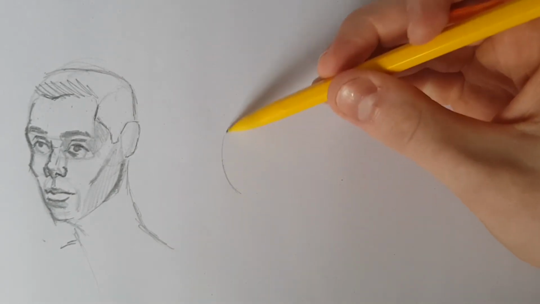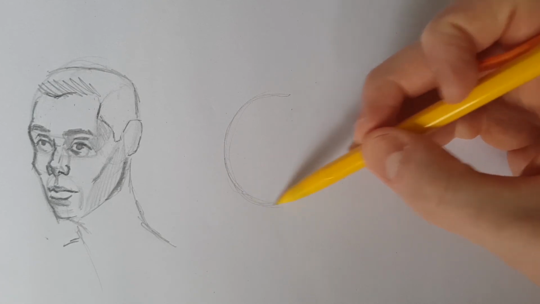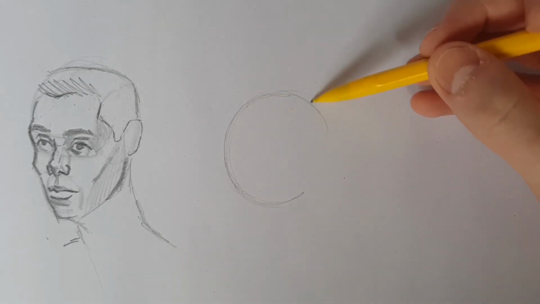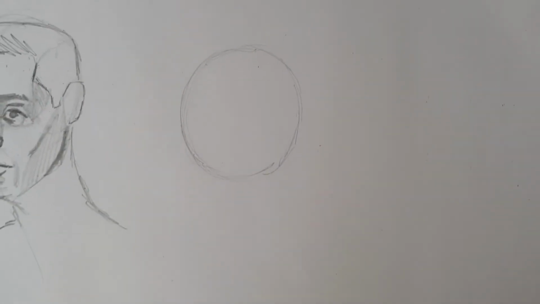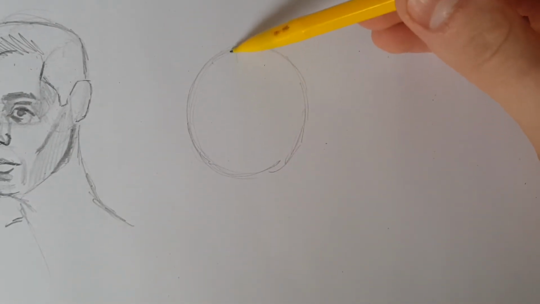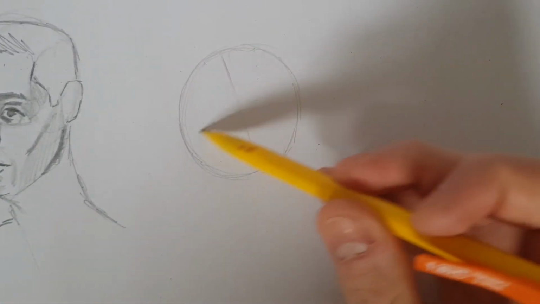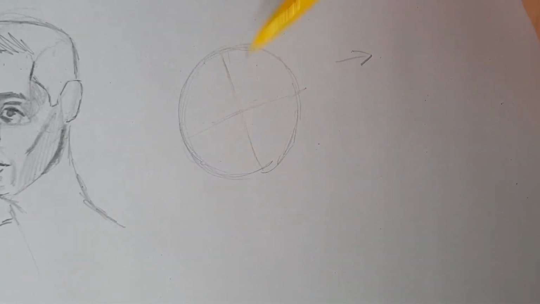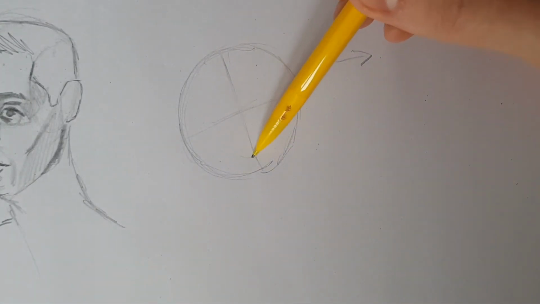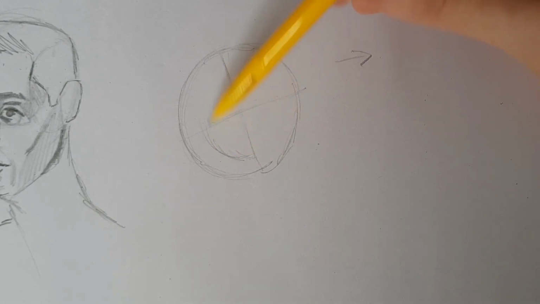Let's do someone looking from the side. Okay, so then looking slightly up, that way. Then cut the bit off the side. And I usually just guess this.